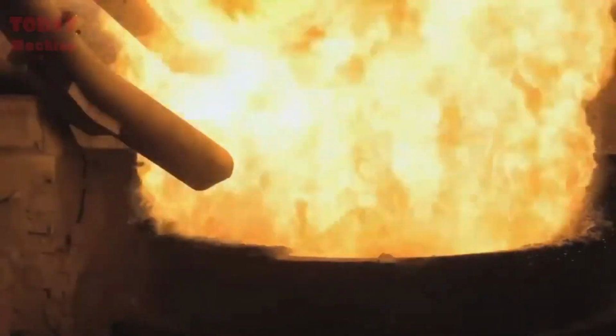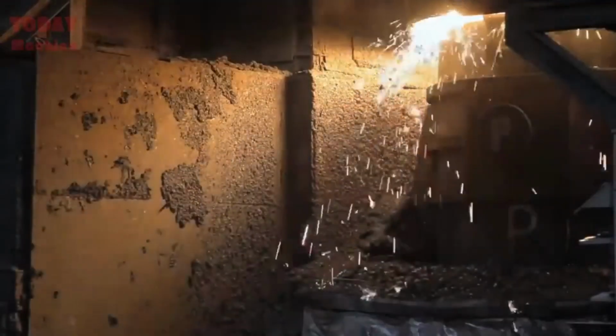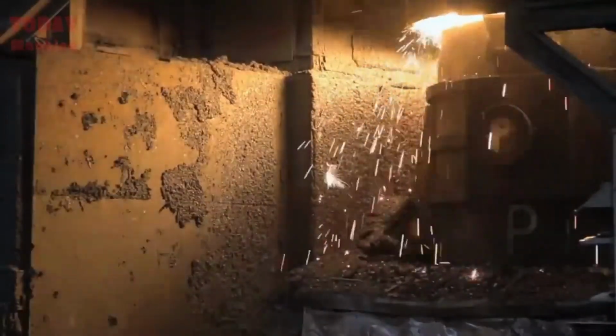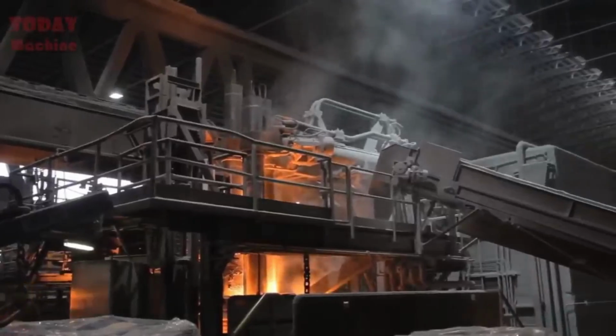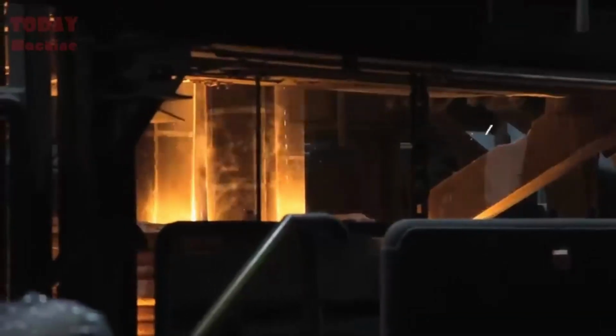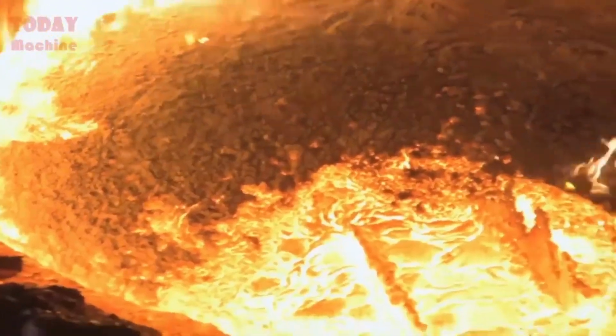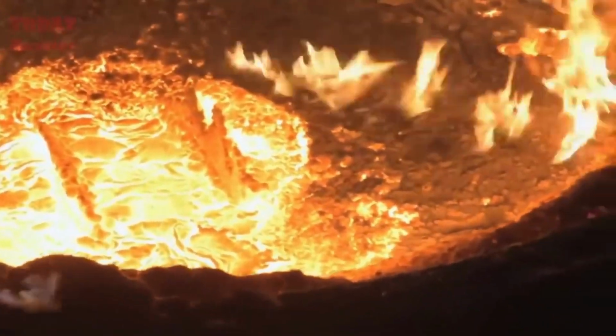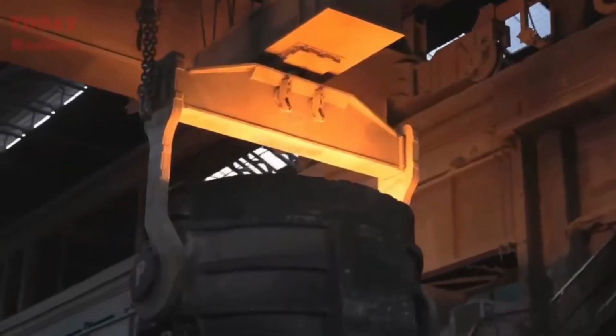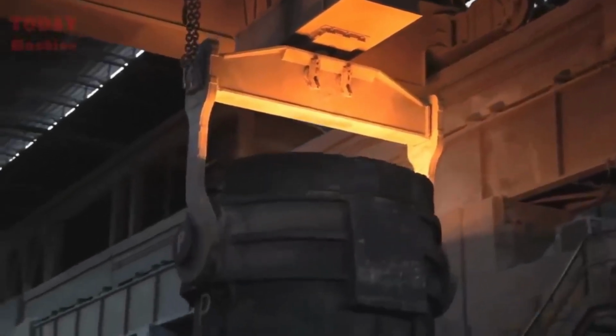This is achieved through the use of heavy machinery, such as shredders and shears, which break down the scrap into smaller, manageable pieces. Thickening not only improves the efficiency of the melting process, but also ensures a more uniform composition of the scrap, leading to consistent steel quality.